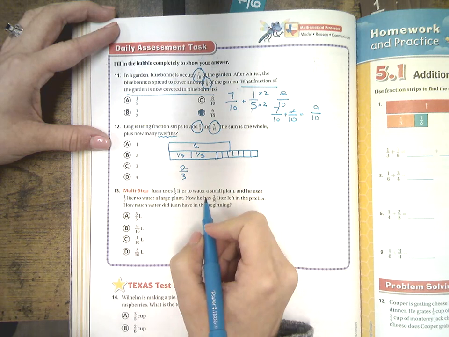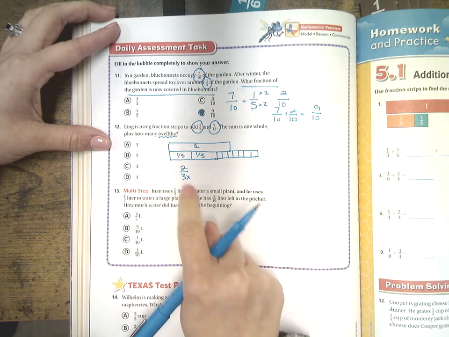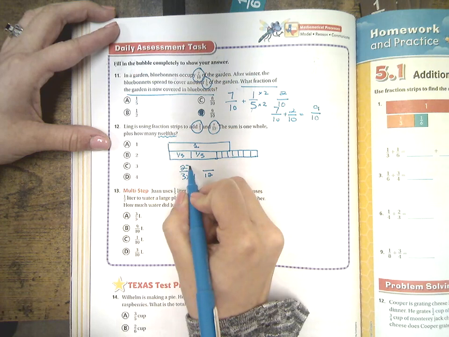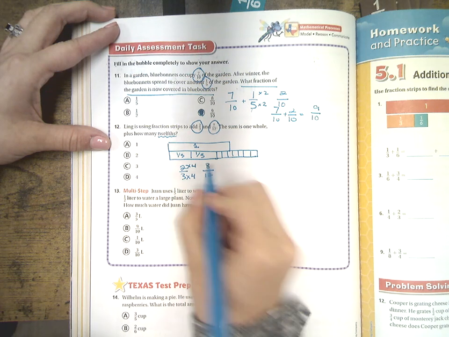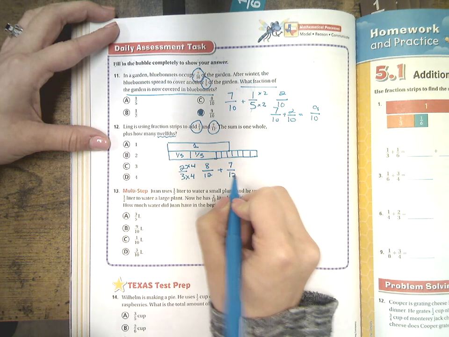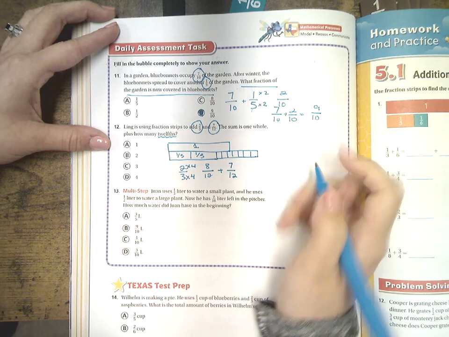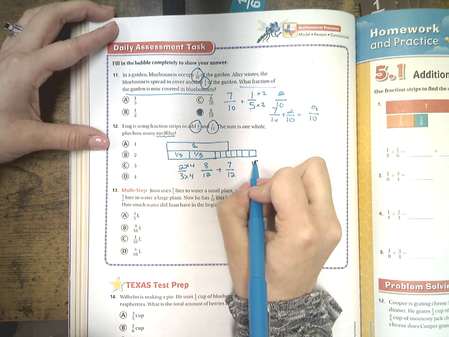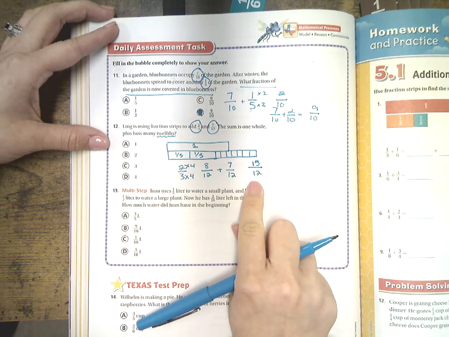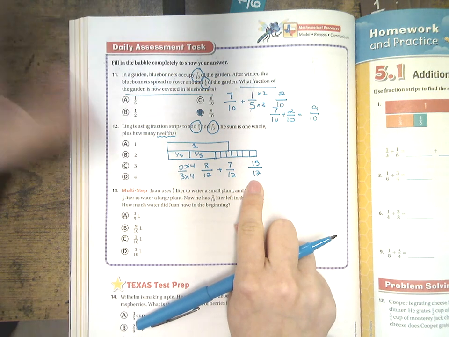Well, 2/3 does not have that. And I know that I can multiply 3 times 4 to get 12. So that means that I have to multiply 2 times 4 to get 8. So then I will add 8 plus 7, which is 15. 15/12ths. Well, I need to know how many additional 12ths than 1 whole.